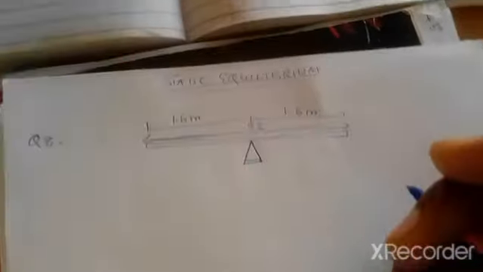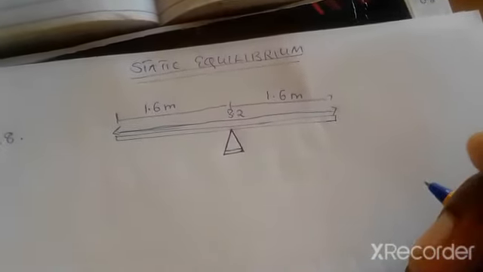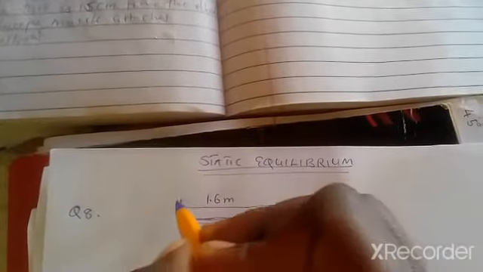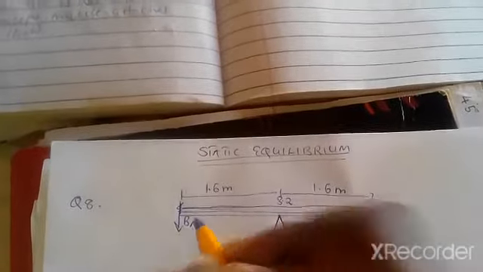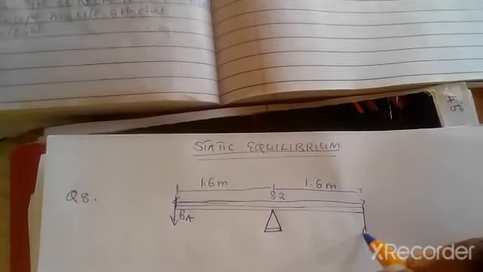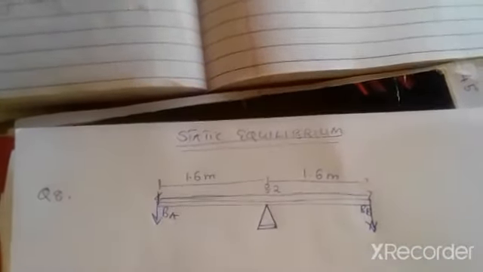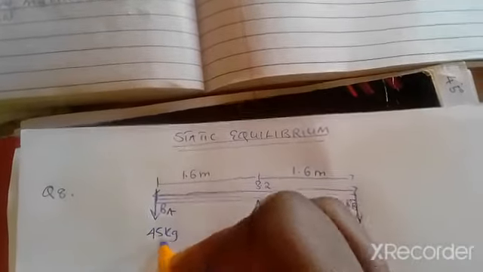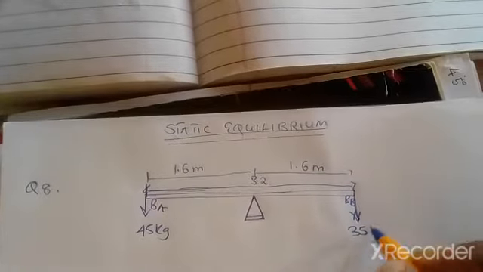That's what we have. Now two playmates are already on either end. Boy A has a mass of 45 kg, so we have boy A seated here, and then we have boy B seated on the other end. So boy A is 45 kg, whilst boy B is 35 kg.